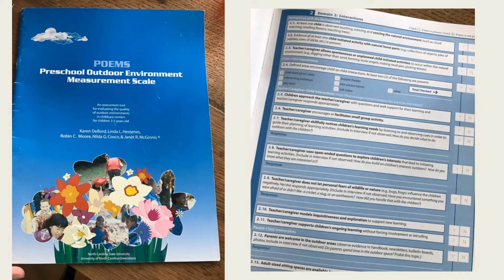Now, I know some of the writing on these is not that great because I took pictures and was trying to blow things up, but you'll see that it moves to children are approaching the teacher and caregiver with questions, seeking support. The next step up is that the teacher or caregiver is encouraging or facilitating a small group activity. You don't always see this happen outdoors. For some reason, we walk outside and the teachers go into their moment of talking time or sitting time.